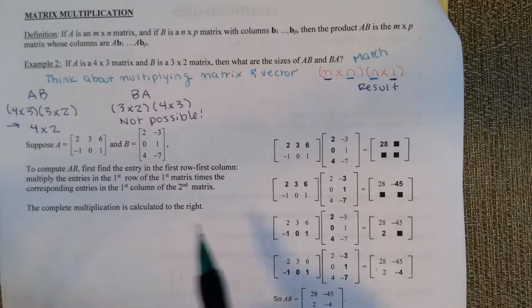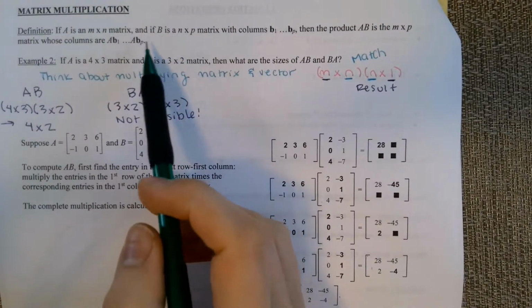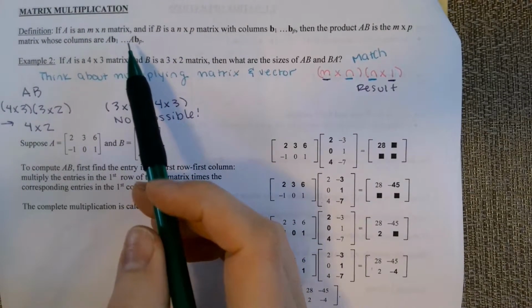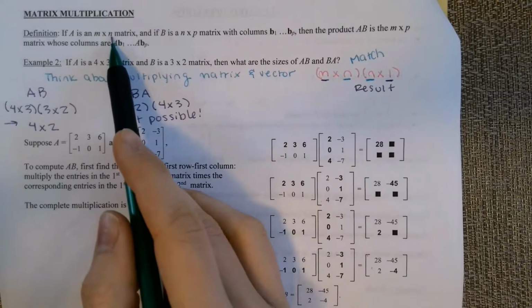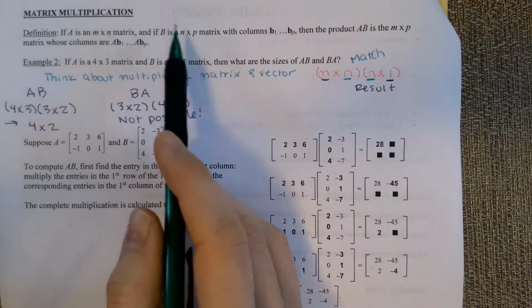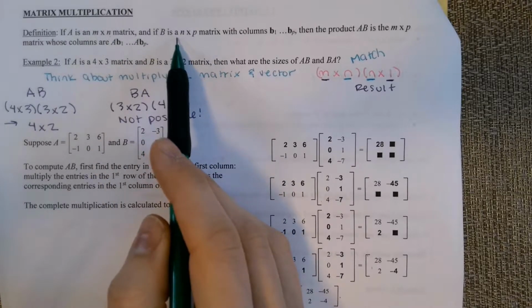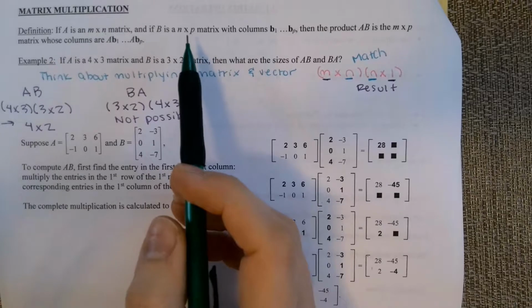So matrix multiplication is where it starts to get a little bit more complicated. One thing to point out, if we are multiplying two matrices, the same thing still holds if I need to multiply a vector and a matrix. The number of columns of A has to match the number of rows of B. So this n and this n are the same in order for us to be able to multiply them.